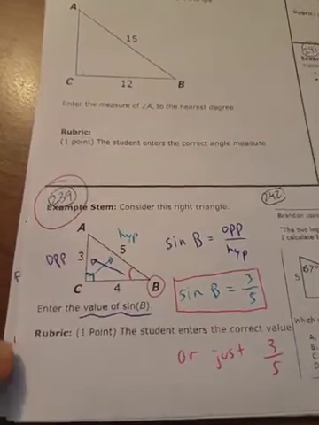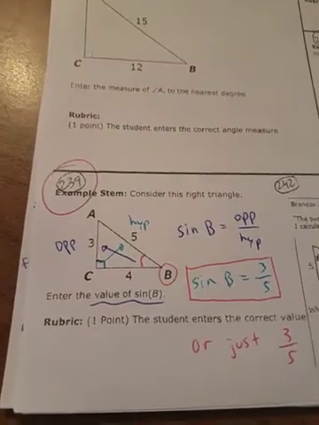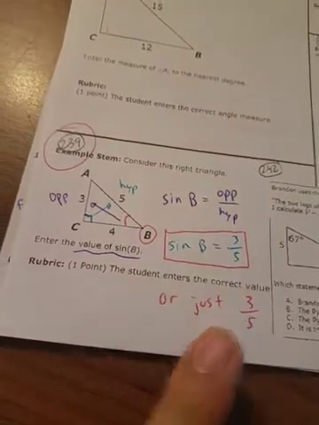So something simple like this, sine of b, you want to make sure you're always labeling for your trigonometric problems there. And then that's it. 3/5 would be the answer. Very easy. Some of them are pretty straightforward like that.